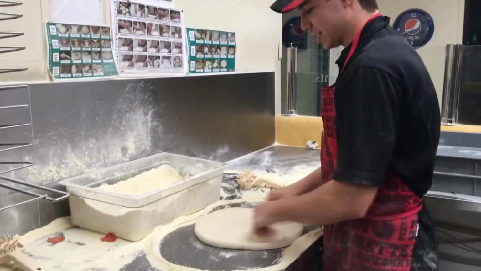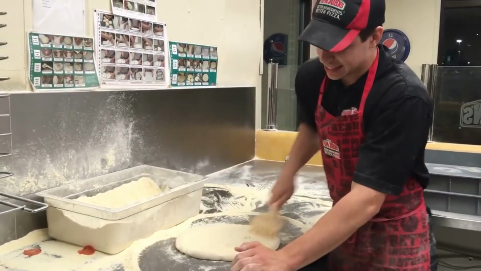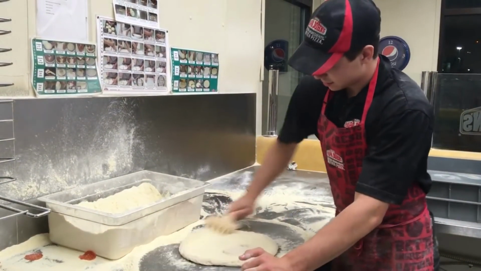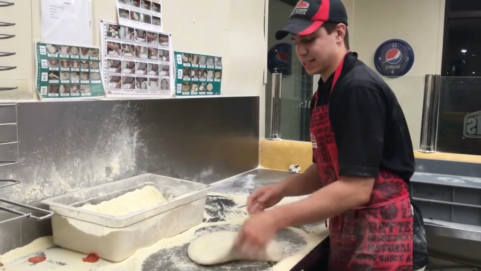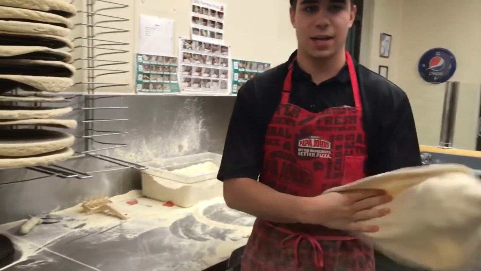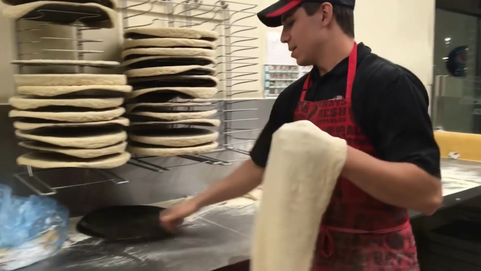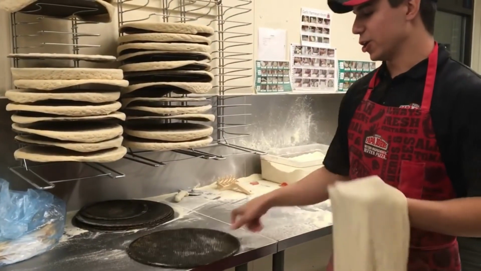And then once you stretch it out, get your docker, dock it about 8 to 10 times, so it's nice all around. And then once it's done, you put your thumbs in, palms, and slap it out. And what you want to do, fit it to a large screen.